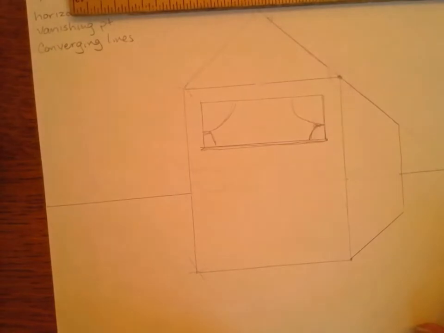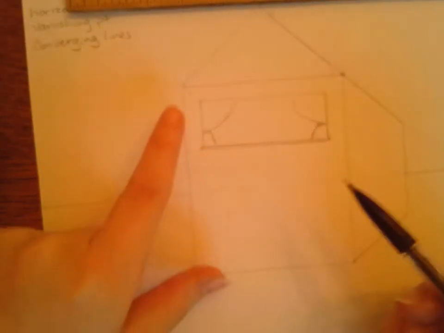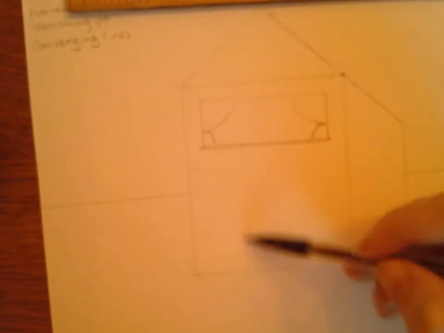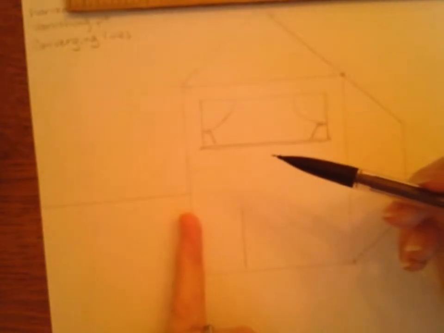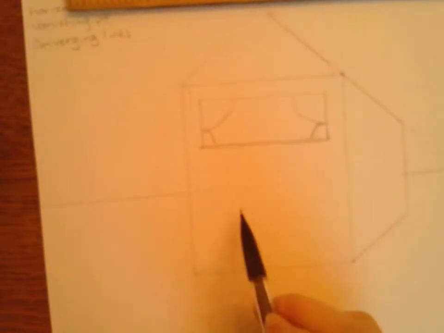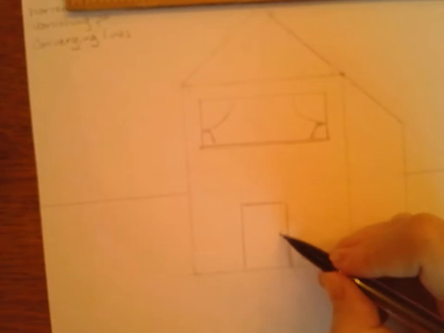Okay, now that I have that window, I need to add a door so we can walk into it. Again, because this is one with the straight edges, I should have a door that has straight angles as well. So this edge of the door is parallel to this side. The top of the door is parallel to the top or bottom of the building, and so is this side of the door.